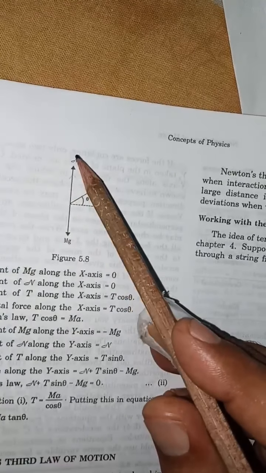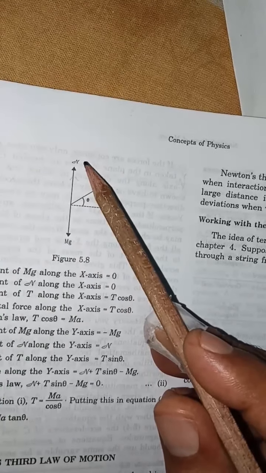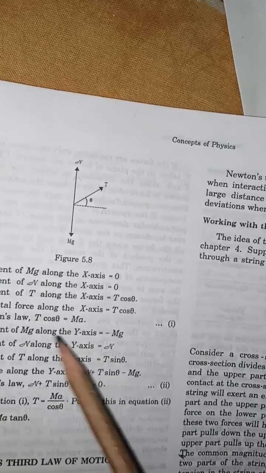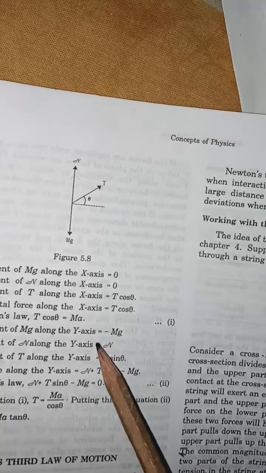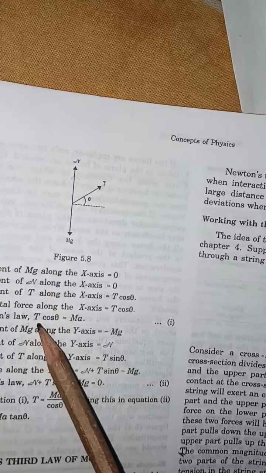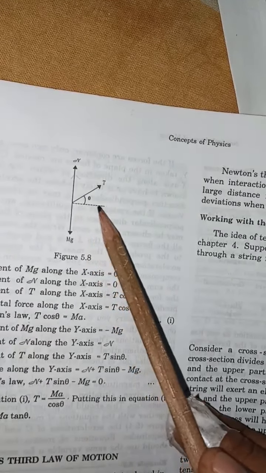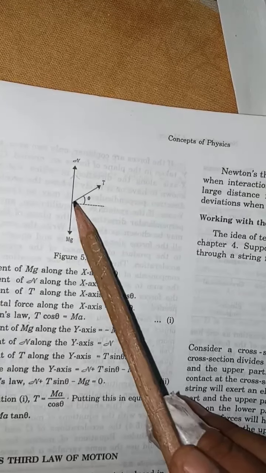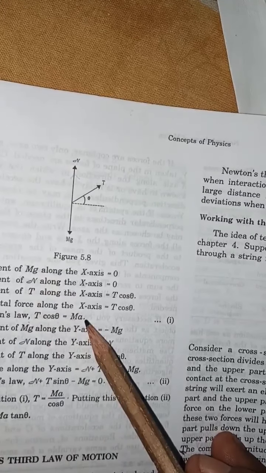So mg along the y axis will become minus mg. Then after that you have to apply the first law of motion. So what does the first law of motion say? This is shown to you, Newton's law of motion. So that is T cos theta is equal to m into g. Let the body be accelerating along this x axis. Because I am pulling it, T cos theta is equal to m into a.